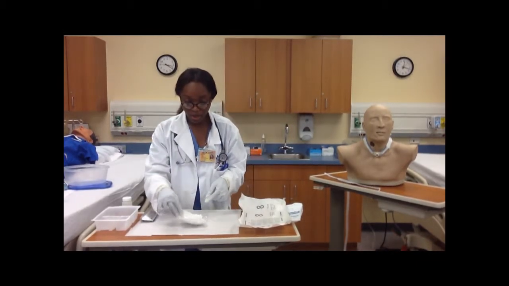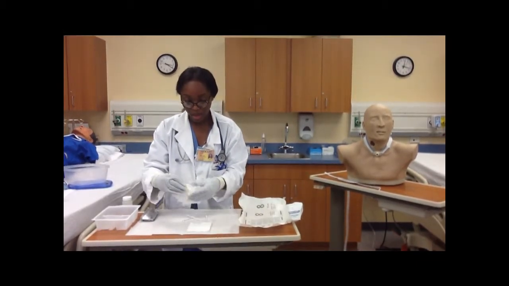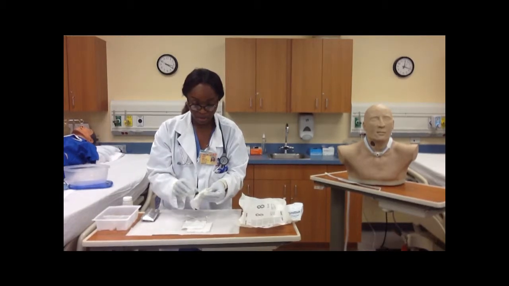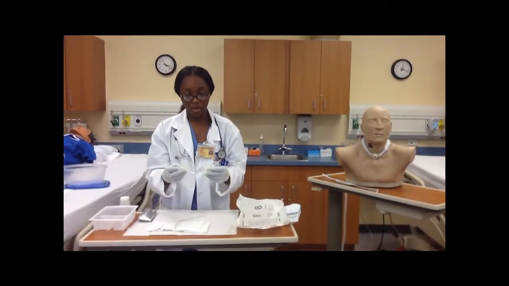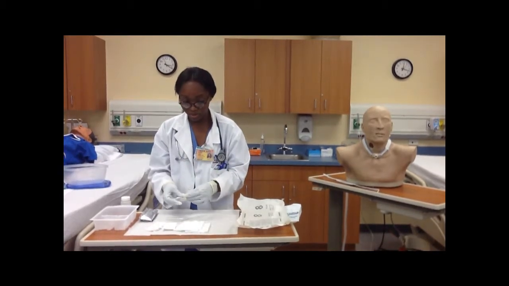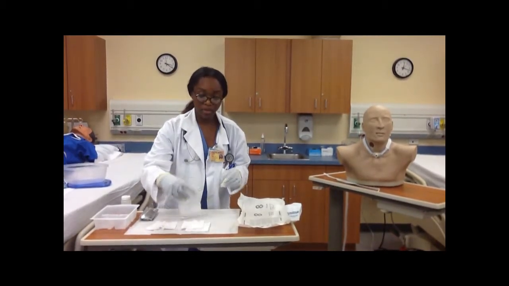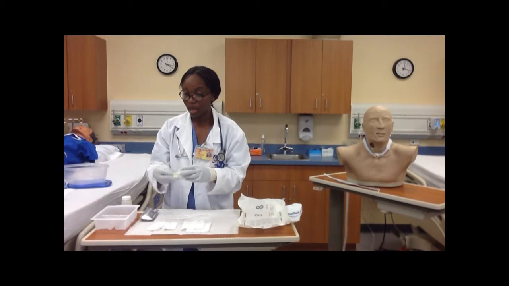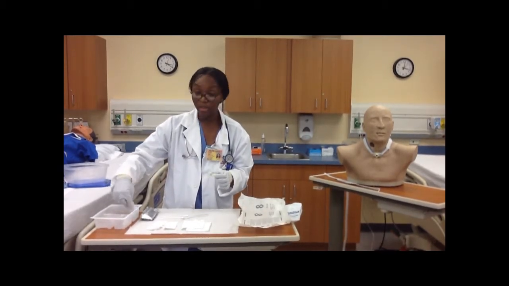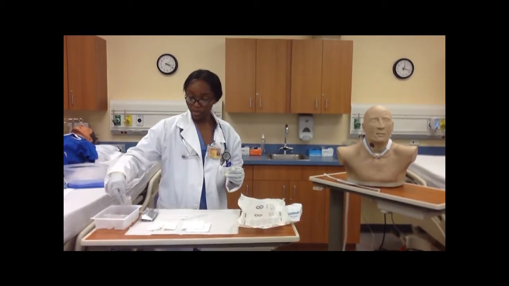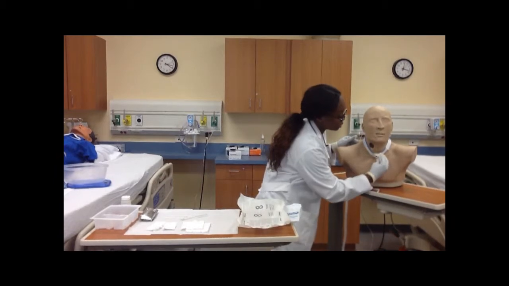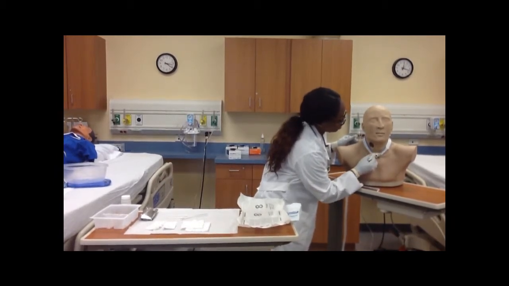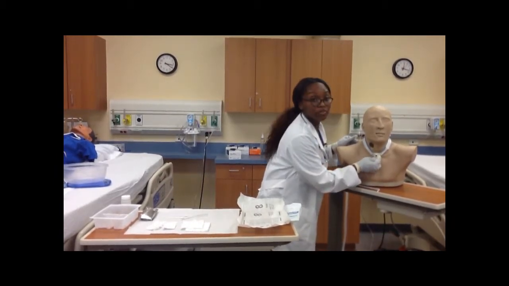Now, here I have three 4x4 gauzes, and I also have two cotton applicators. I'll take my first gauze, and I will dip it into the peroxide and saline water solution, squeeze out the excess water, and I'll begin by cleaning around the patient's tracheostomy tube, which is the patient's flange.